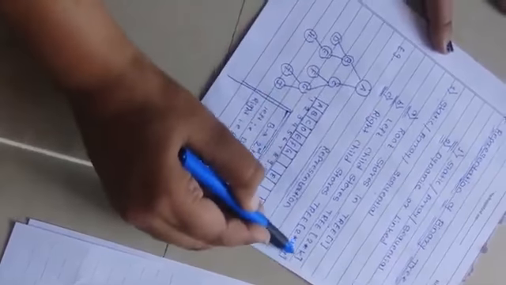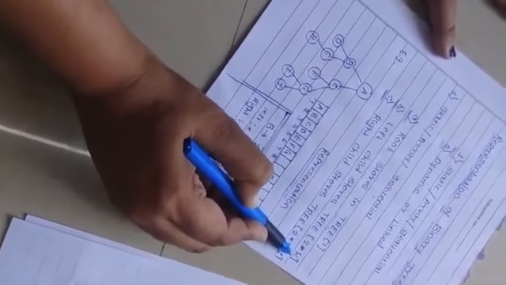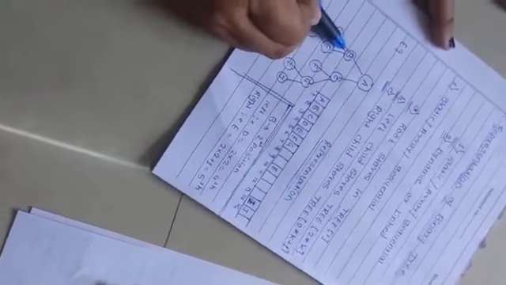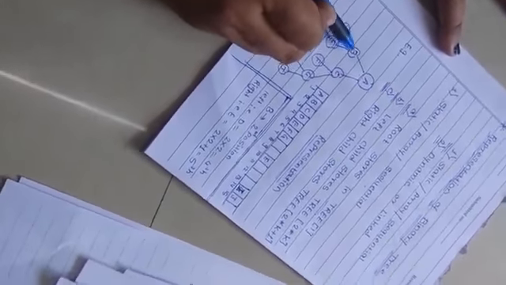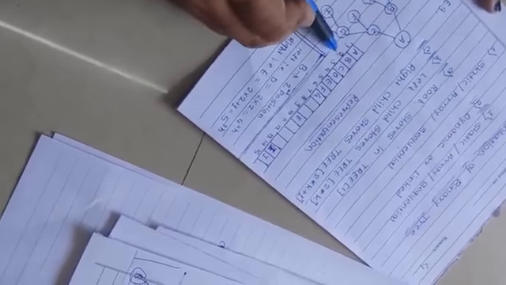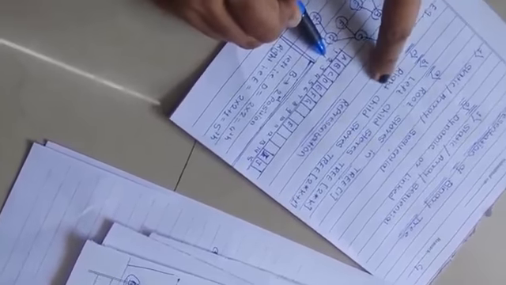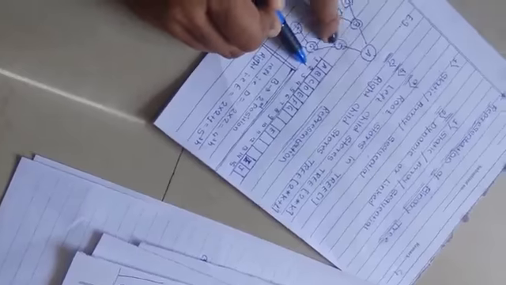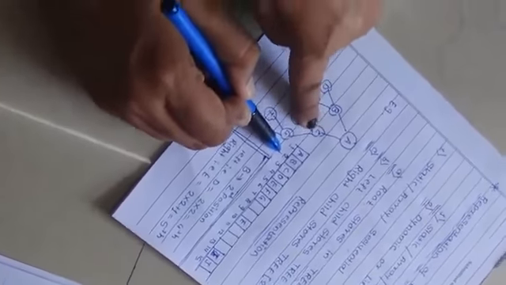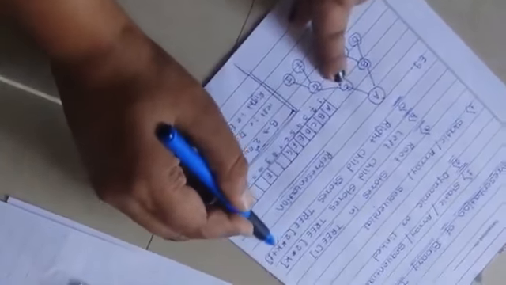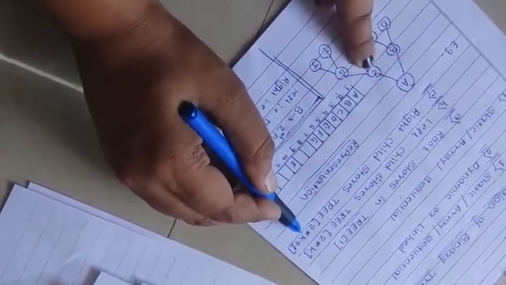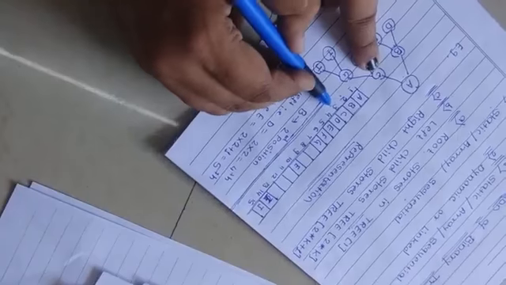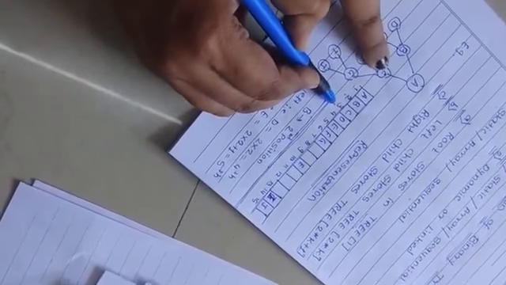K here is the position of its parent, and B's parent is A. That's why it is stored at position 2 into 1, that is the second position. And the right child, that is C. C is the right child of A. That's why C is stored at position 2 into K plus 1. 2 into K means 2 into 1, that is 2. 2 plus 1, that is 3. The third position stores C.